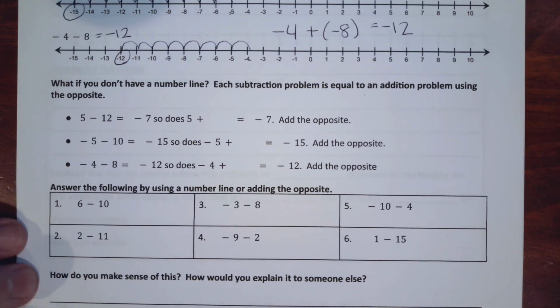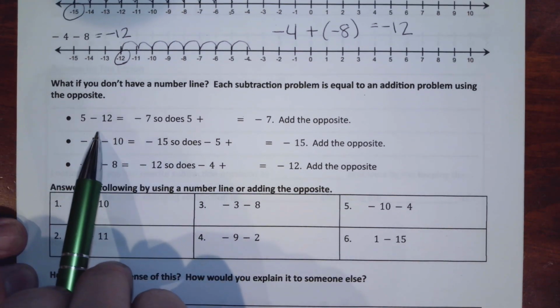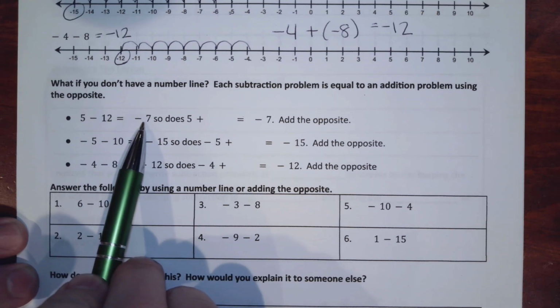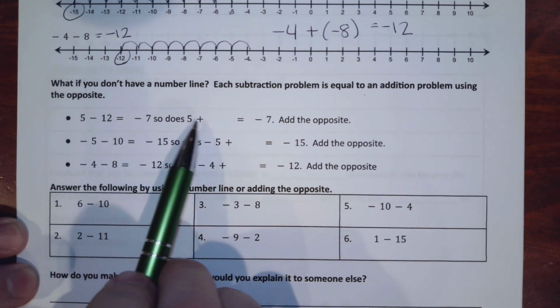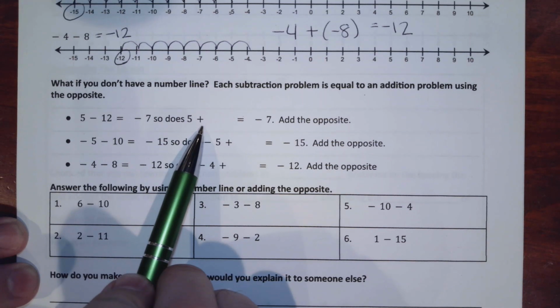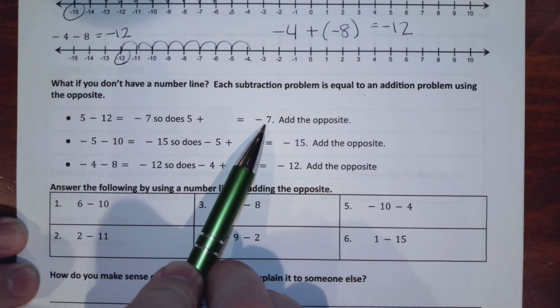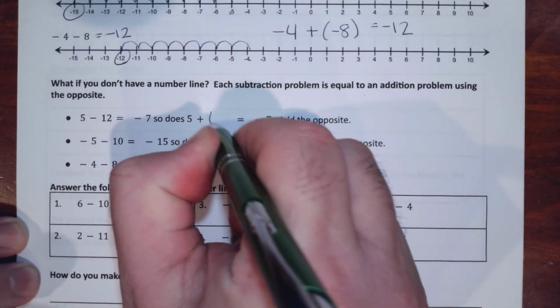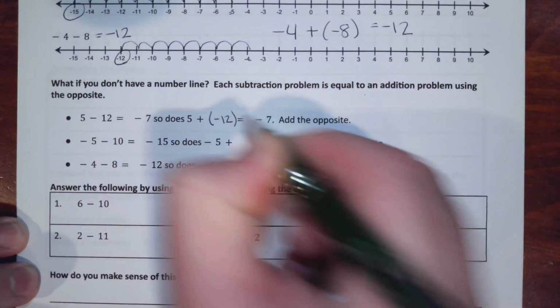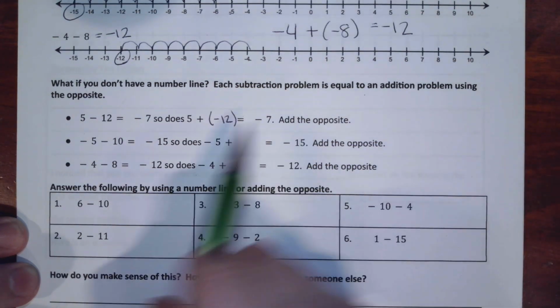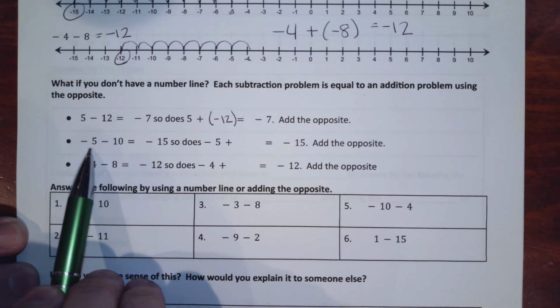So let's take a look at these examples. We have 5 minus 12 equals -7. So 5 plus what? What do you have to add to 5 to get to -7? We have to add -12. What about -5 minus 10?